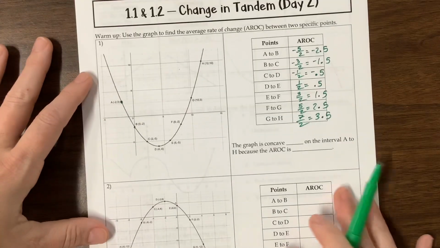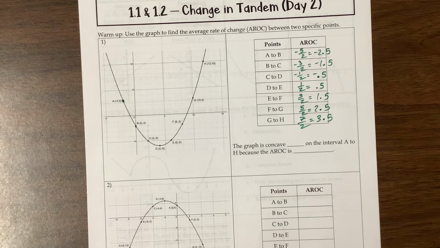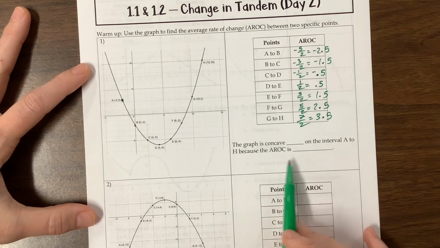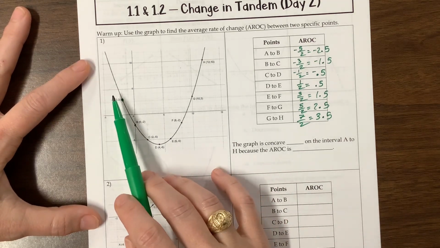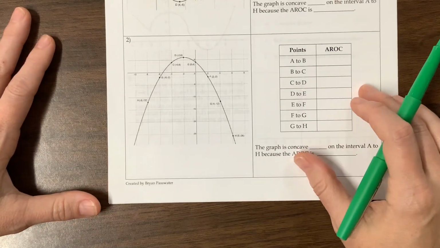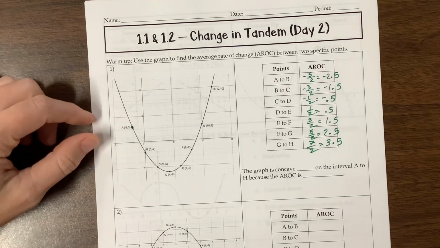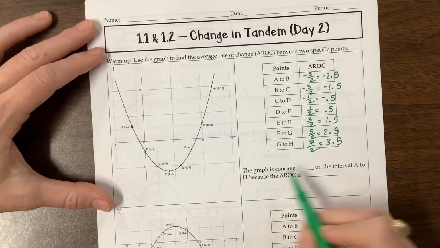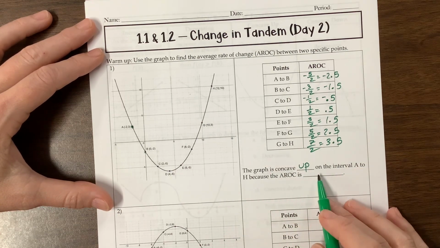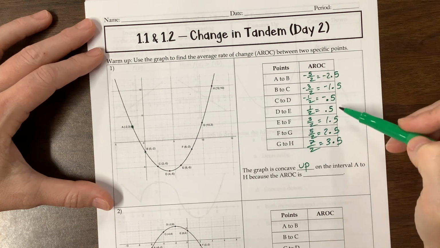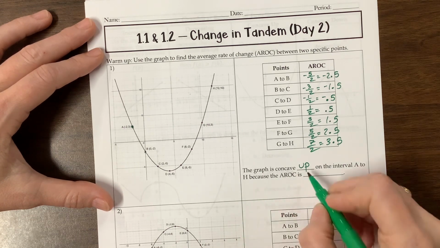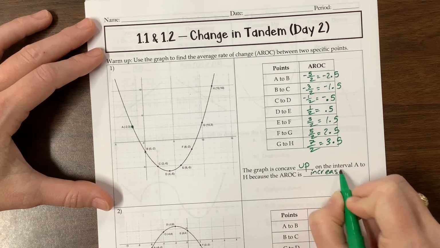Now here's the part that was new to me when I went to my AP training. They want us to describe the concavity of the graph based on what's happening with the average rate of change. What we used to say always in the past was concave up like a cup or concave down like a frown. Which is still true, but when you explain what's happening here, the graph is concave up on the interval A to H because the average rate of change, the AROC, is, well, notice all of these numbers are getting bigger and bigger. So we'll say the graph is concave up on the interval A to H because the AROC, the average rate of change, is increasing.